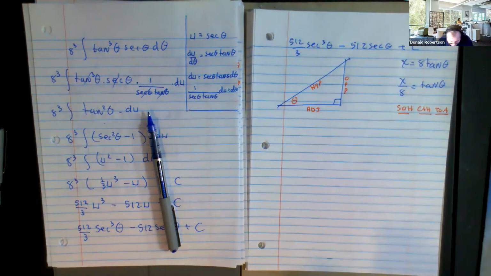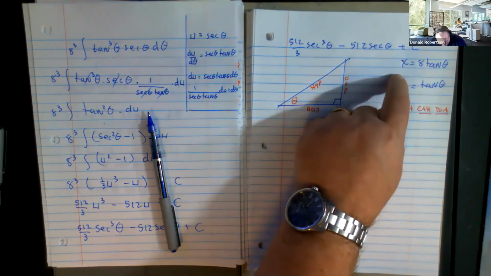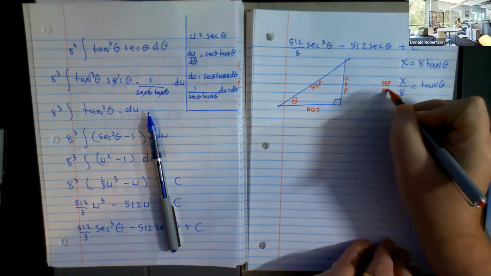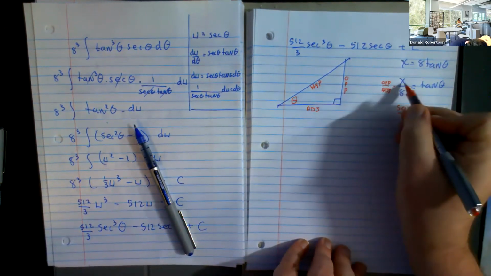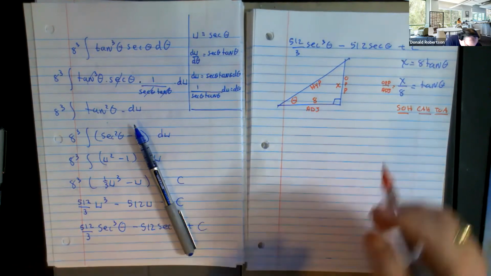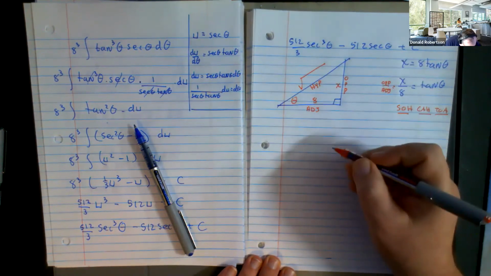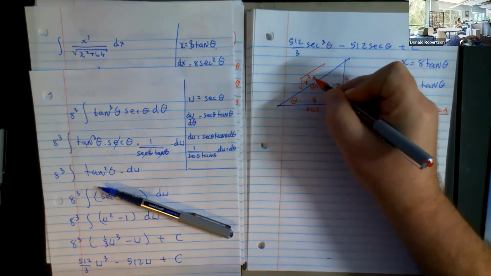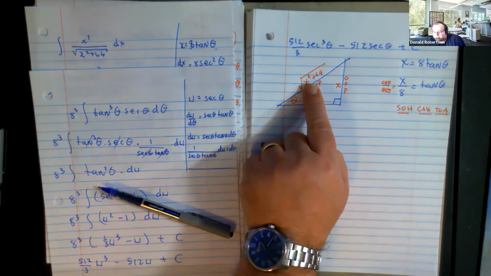Now, according to SOHCAHTOA, the tangent is the opposite over the adjacent. So I put opposite here, adjacent here. And that allows me to say the opposite is the top, x, and the adjacent is the bottom, 8. And then can't I use Pythagoras to get this third side? And it ends up being the square root of, make sure I get it the right way around, x squared plus 8 squared.